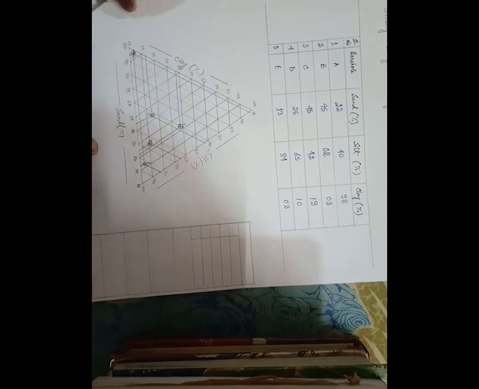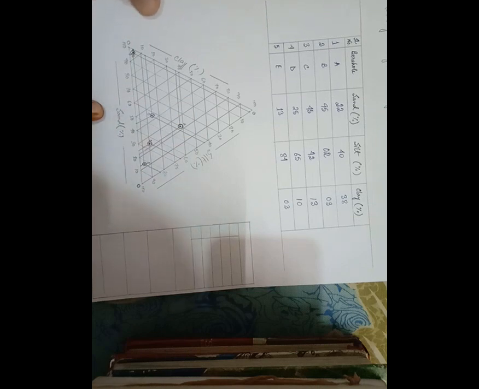So like this we draw the ternary diagram, but it's a very important thing that we should write the heading. So first of all I just write the heading of the table.